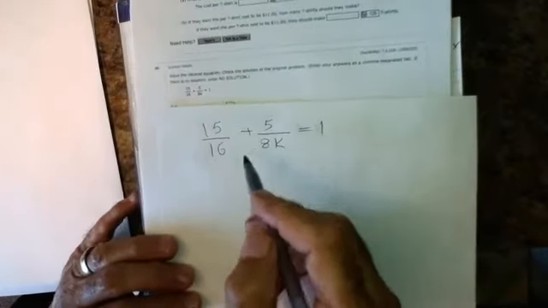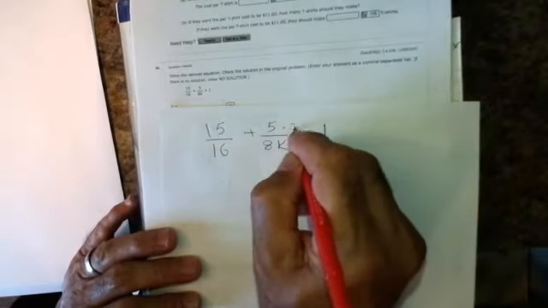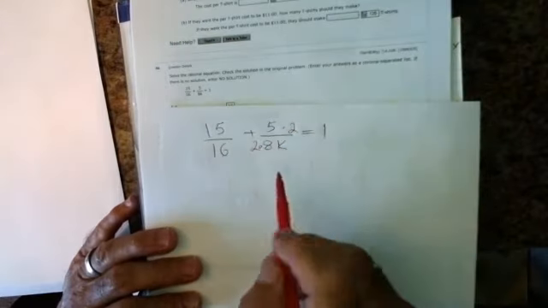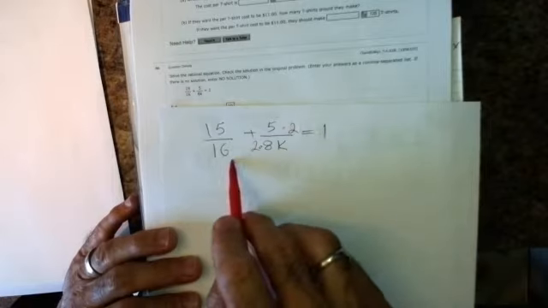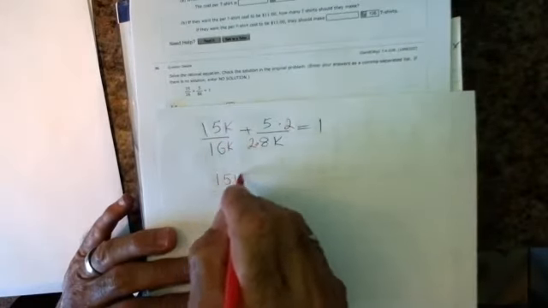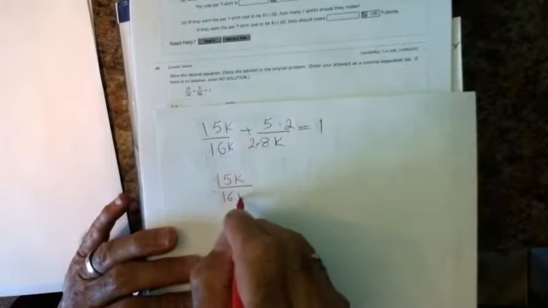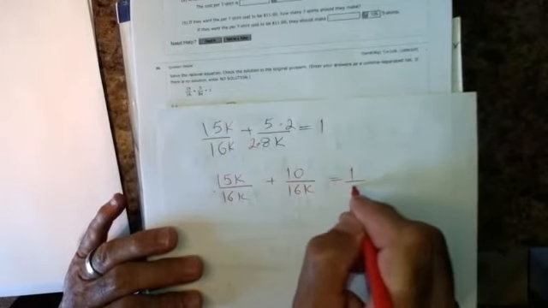Well, what you can do is, look, I want this denominator to be the same, right? So this is 16, this is 8. What if I multiply this by 2? In that case, you have 16 and 16, 10 here. This one doesn't have a k, this one has a k, so I'll put a k here and k here. Now what you have is 15k over 16k plus 10 over 16k equal 1 over 1.